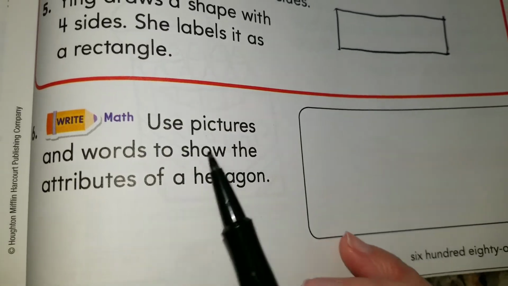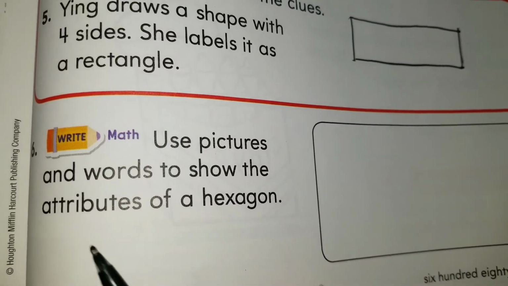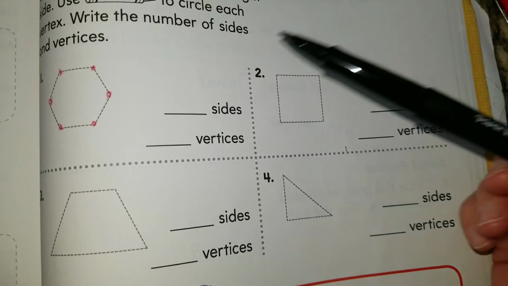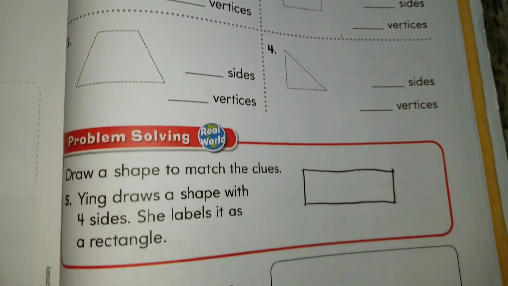All right, use pictures and words to show the attributes of a hexagon. I want you to draw me a picture of a hexagon. A hexagon. Which one is a hexagon? You're right, that's a hexagon. 6 sides. Hexa means 6.